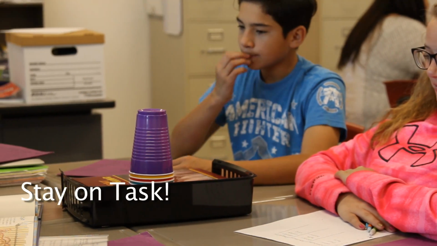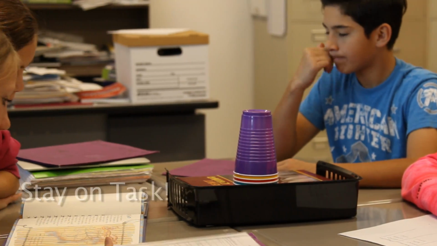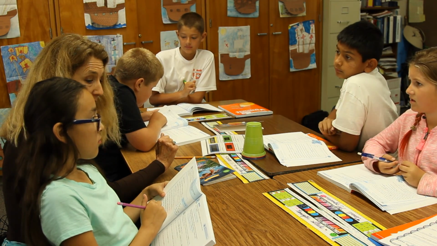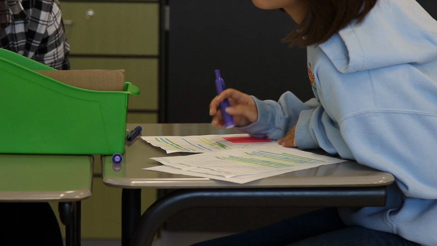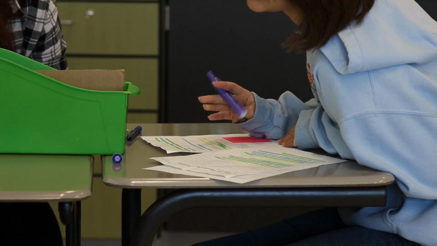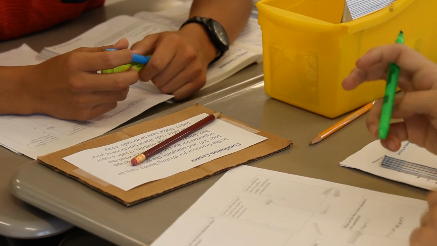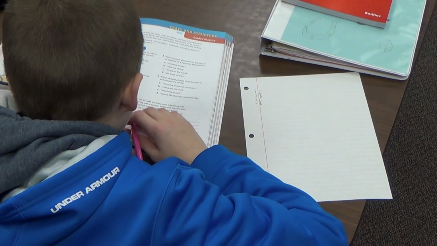Stay on task. Well, this one is kind of self-explanatory. Students are expected to work on the learning center task. Teachers who are new to the Literacy and Learning Center model are often surprised at how eager students are to complete tasks, especially if they've been given a choice of 2 or 3 variations of an activity.